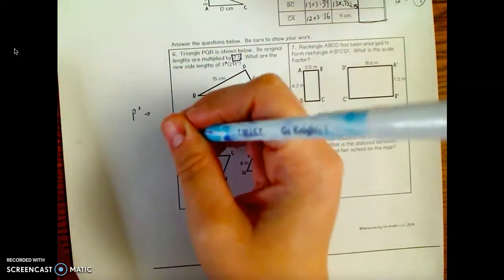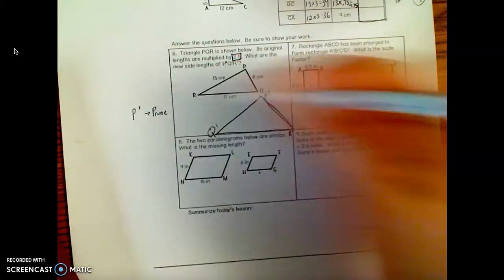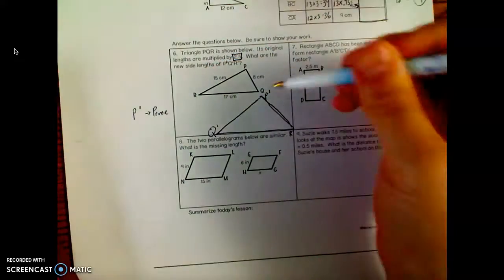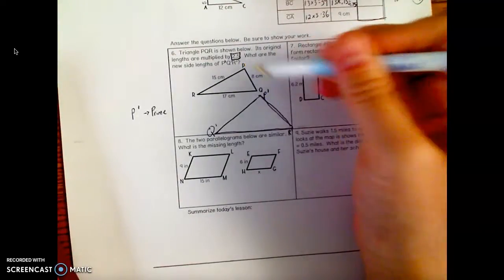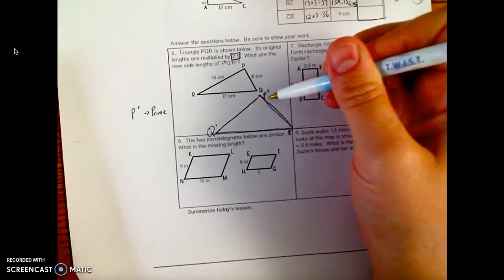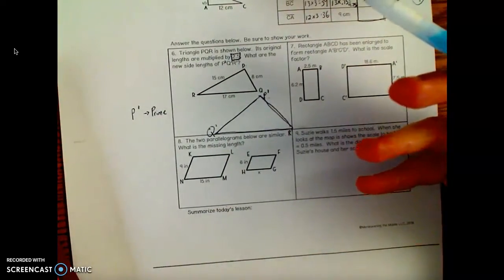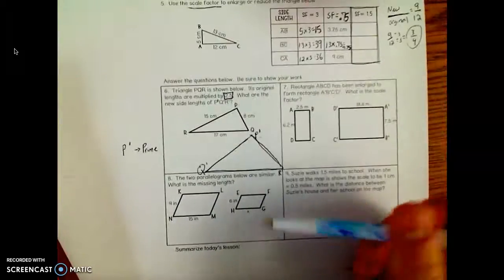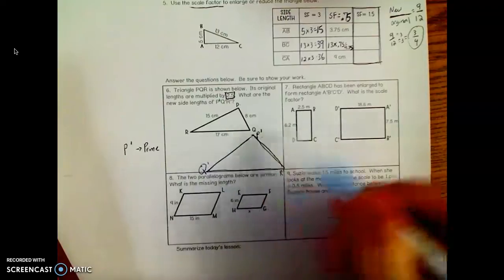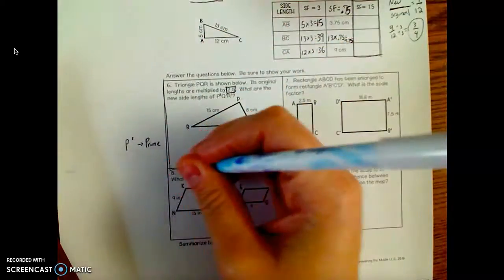is said "P prime," and it's there to show the difference between the original P and the new shape after it's been changed by the scale factor. Since you're already really good at finding new side lengths, just like we did here, I'll let you finish this one up as well.